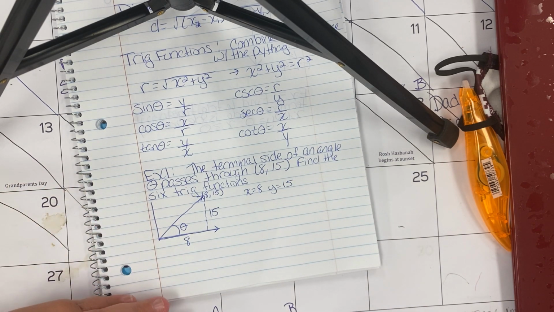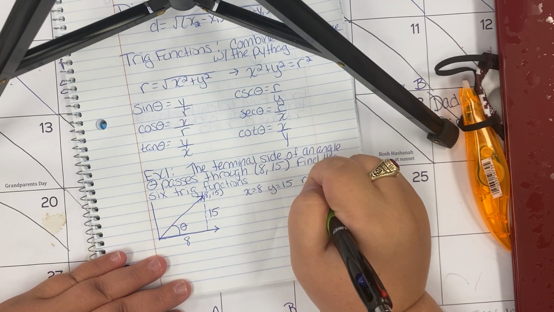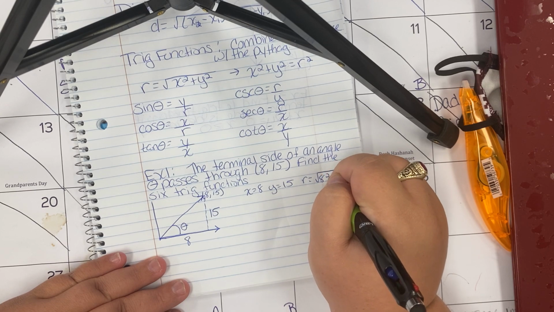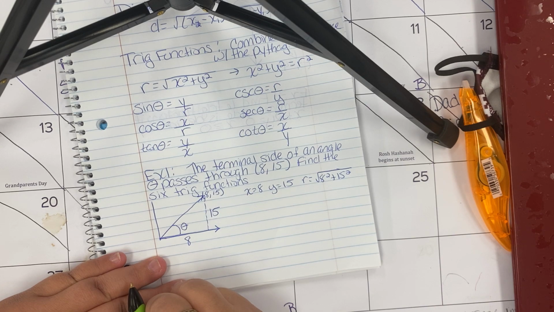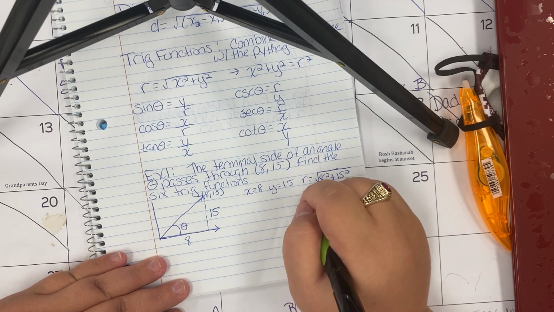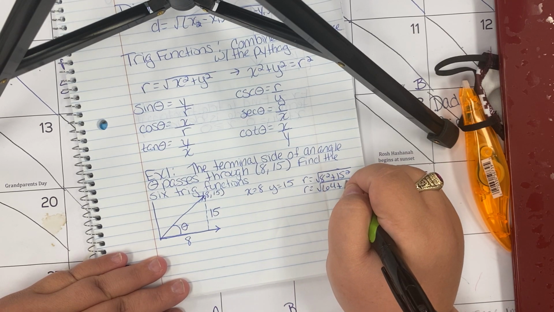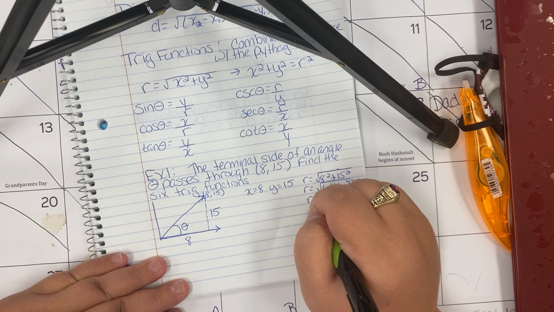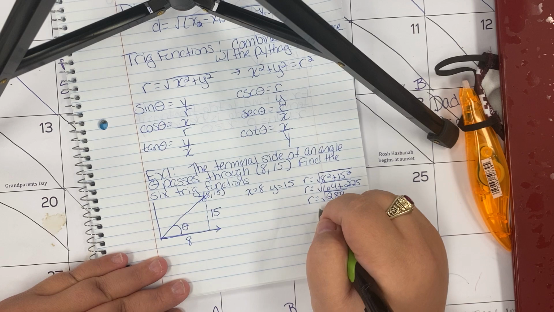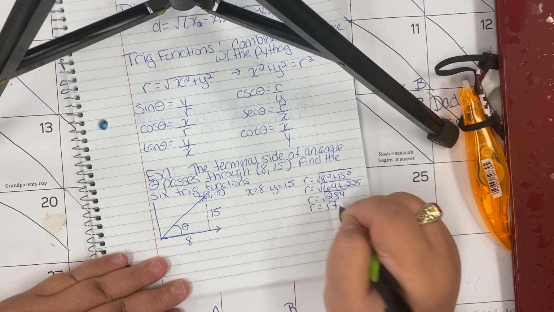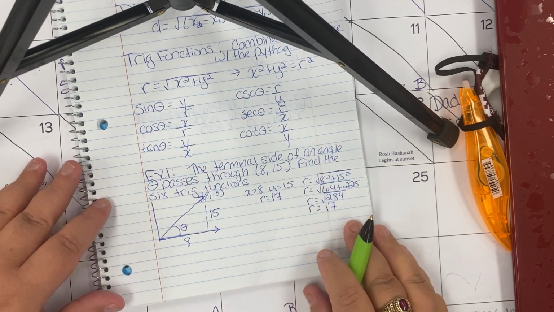In order to find my 6 trig functions, I have to find the value of r. So I'm going to say r equals the square root of 8 squared plus 15 squared, x squared plus y squared. R is going to equal the square root of 64 plus 225, which will then equal the square root of 289, which is a perfect square. R equals 17. So now I have my 3 values that I will plug in.